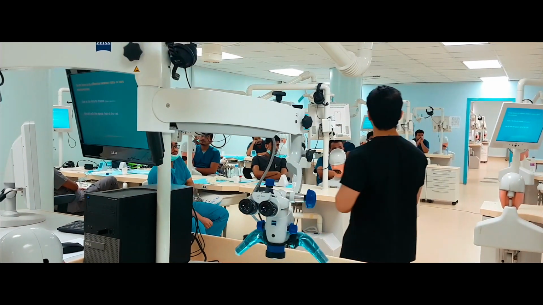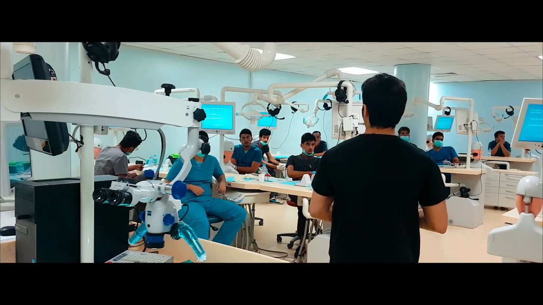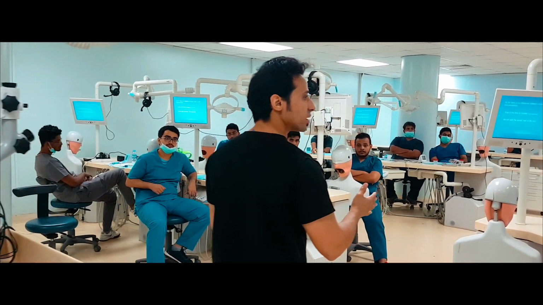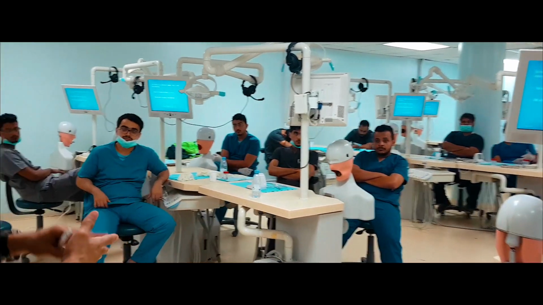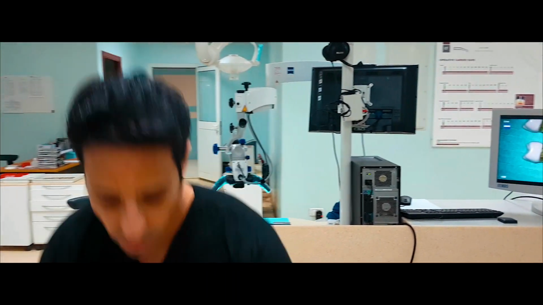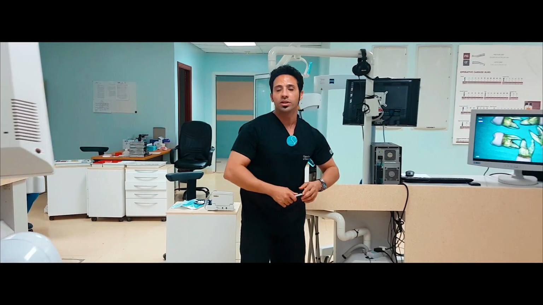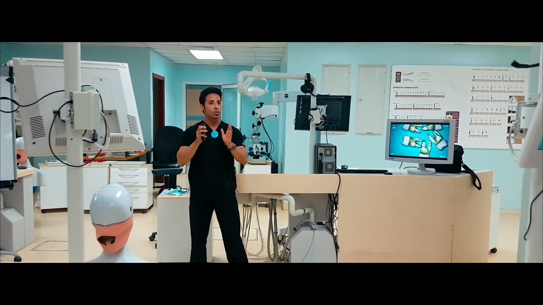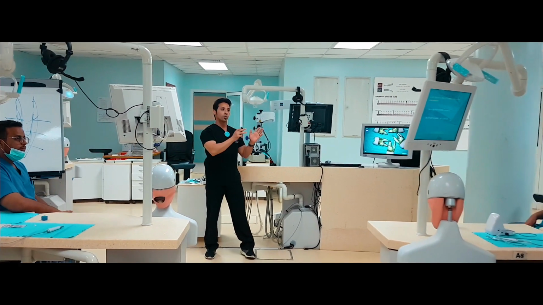Notice that so far there is no difference whether you are doing hand instrumentation or rotary instrumentation. This is the basic: diagnosis, anesthesia, rubber dam isolation, access cavity, coronal flare, and working length. Okay? So after that, now we decide what our way is. Shall we go with rotary instrumentation or hand instrumentation?